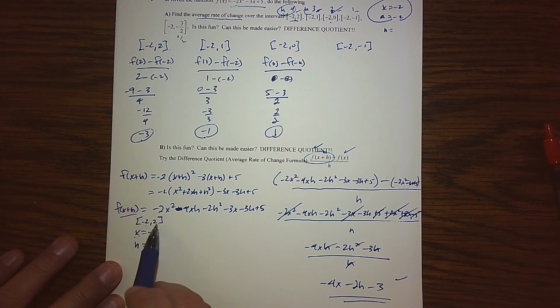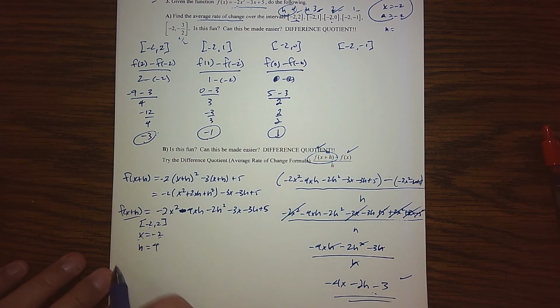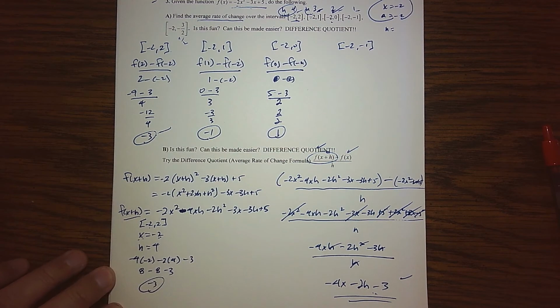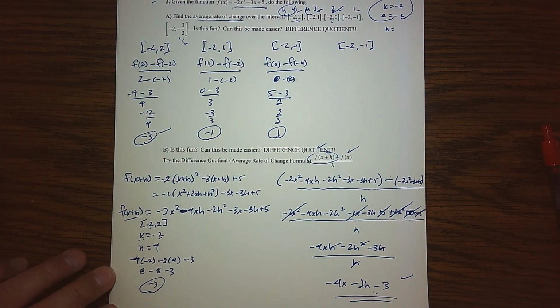The length of the interval is 4, and so when I plug that into this formula, we end up with negative 4 times negative 2 minus 2 times 4 and minus 3. We end up with 8, take away 8, minus 3, and lo and behold, we end up with the same answer that we got when we were doing it the hard way.